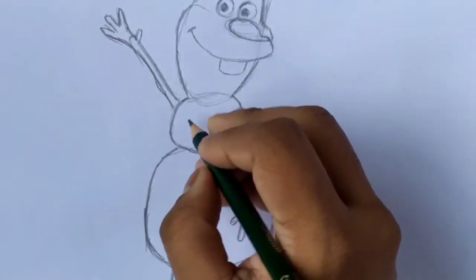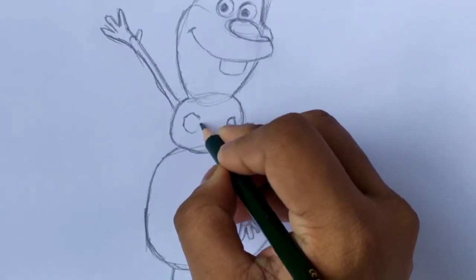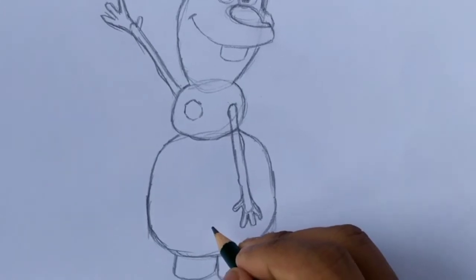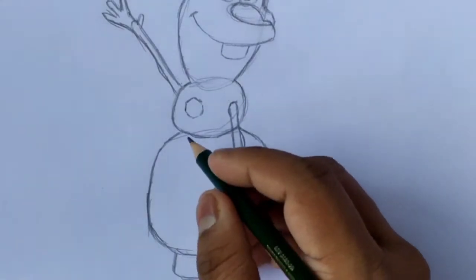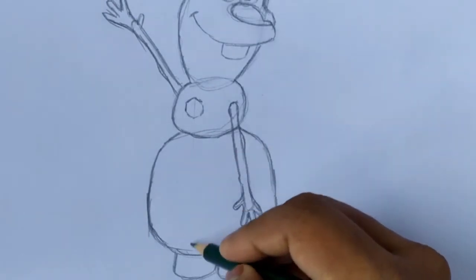And now we need to draw the buttons, a hexagon like this here, one hexagon here, and another one in this portion.